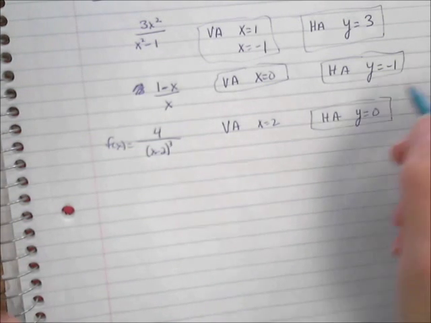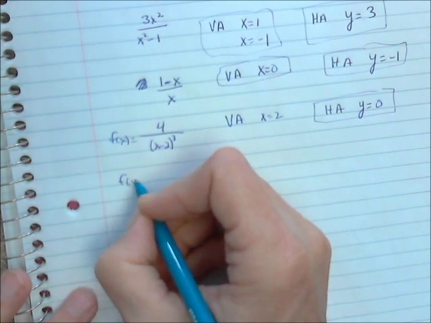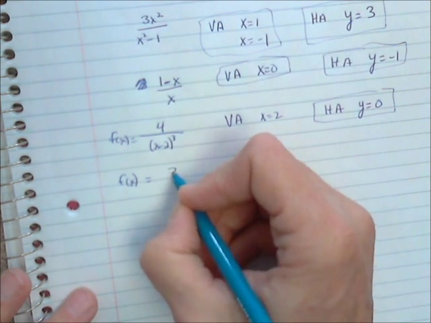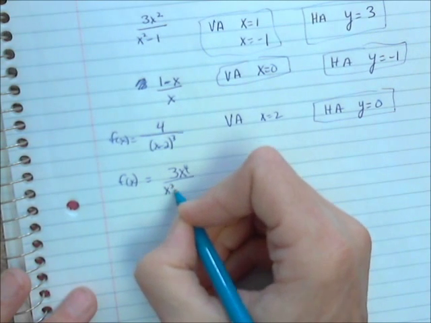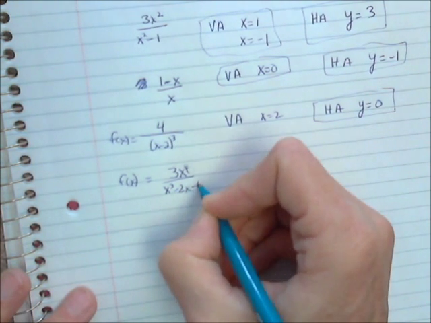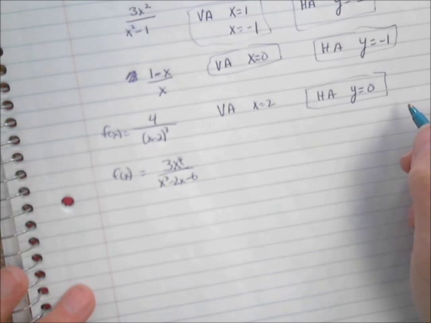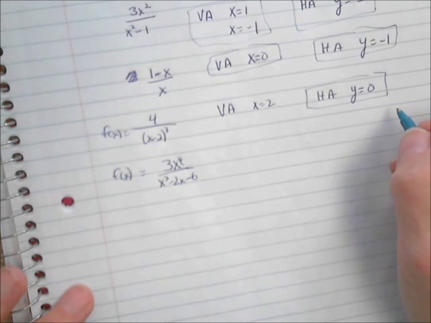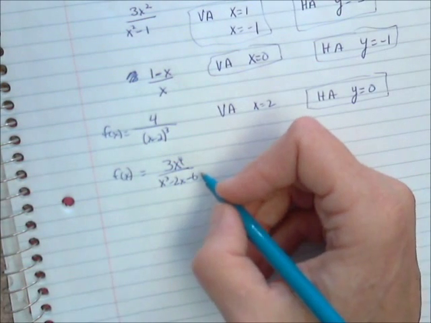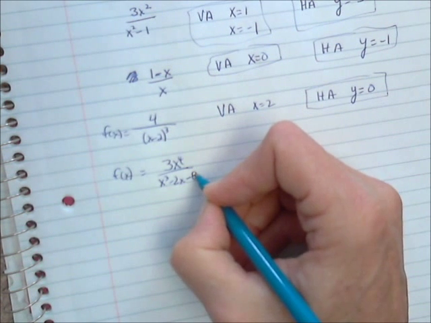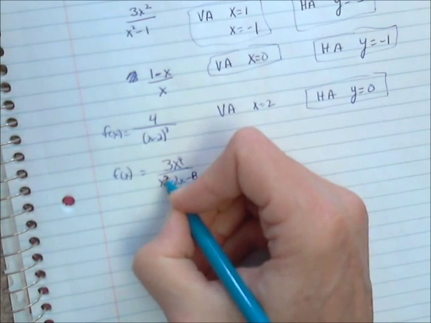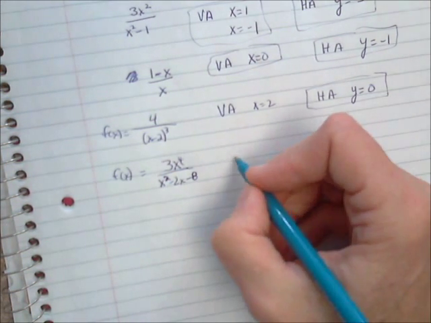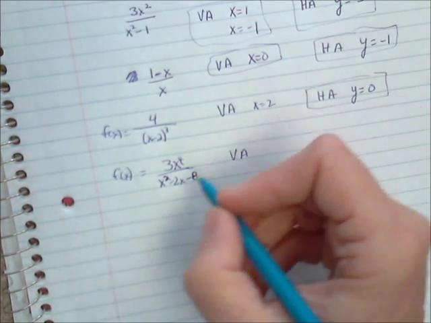And then the last example, if we have f of x is equal to 3x to the fourth over x cubed minus 2x minus 6. That's not very factorable. Let's say minus 8. And we'll have x squared minus 2x minus 8. There should be two vertical asymptotes.